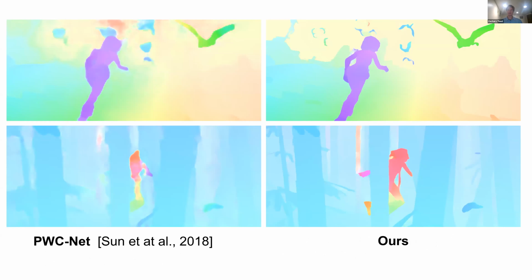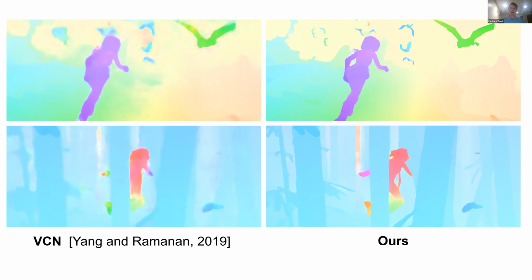I'm also going to show some qualitative results. Here are some visualizations of the flow field compared to PWC-Net. What's important to look at is that our network is able to recover a very high degree of detail. Especially in the top figure, you can see that it's able to estimate the optical flow of these small, fast-moving birds.